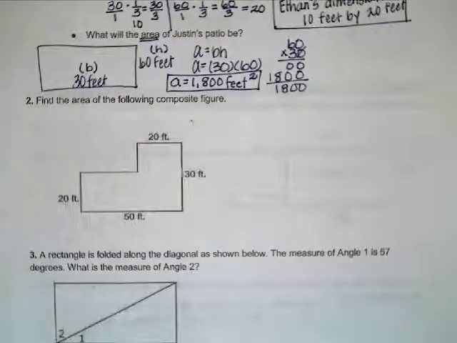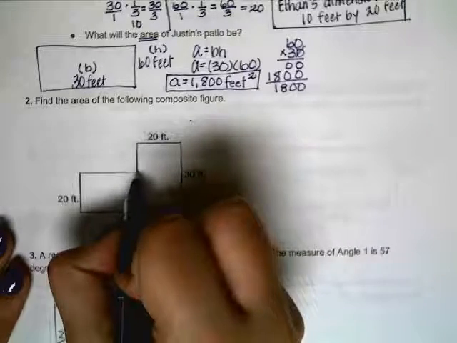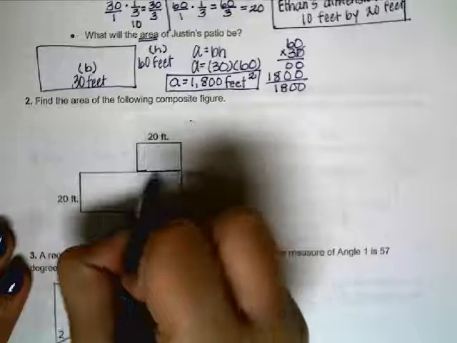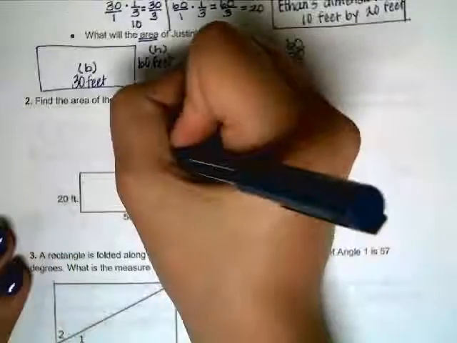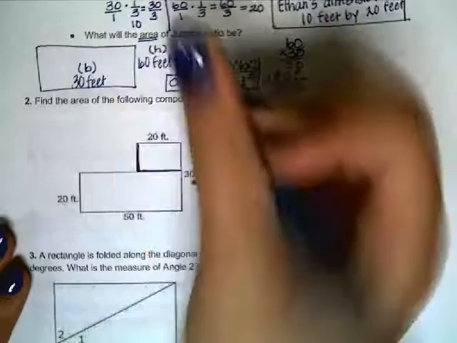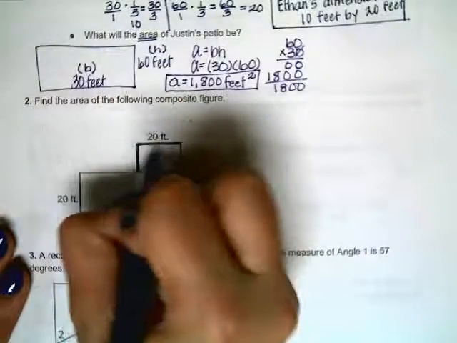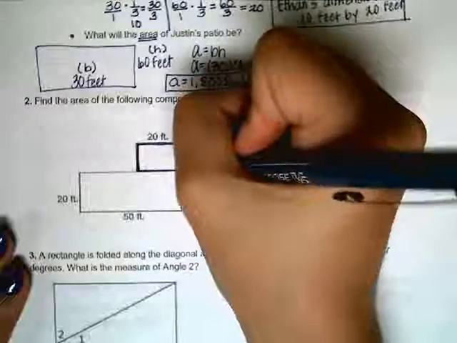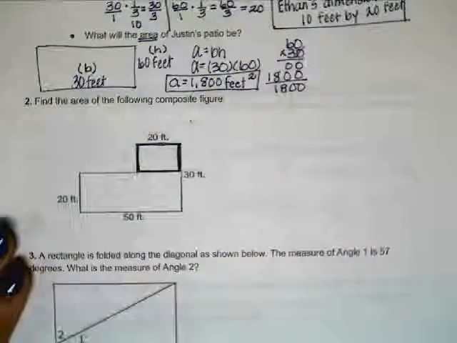Question 2. Find the area of the following composite figure. First step is to break up your figure into two simple figures. I see two rectangles. I'm going to highlight or shade one of them so that I can see the difference in them. Let's go ahead and look at our larger rectangle.